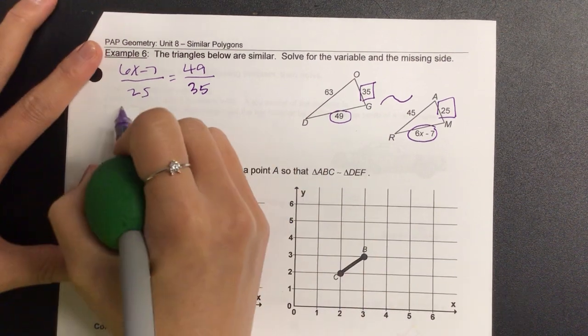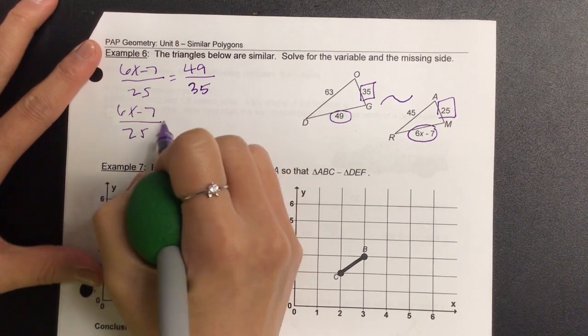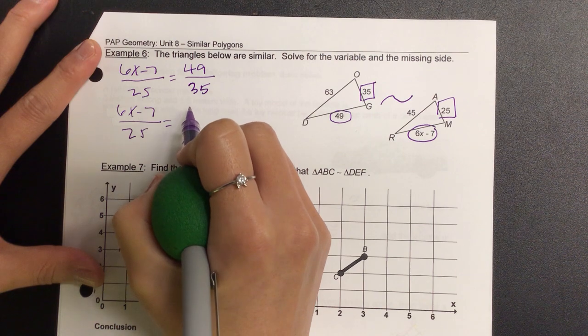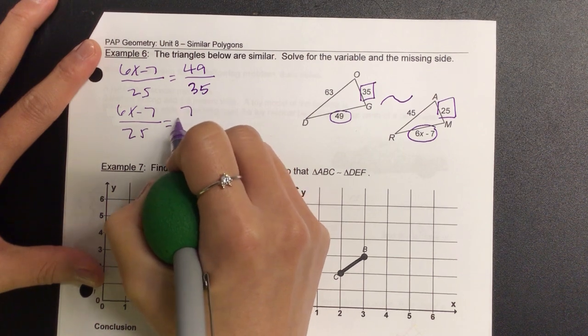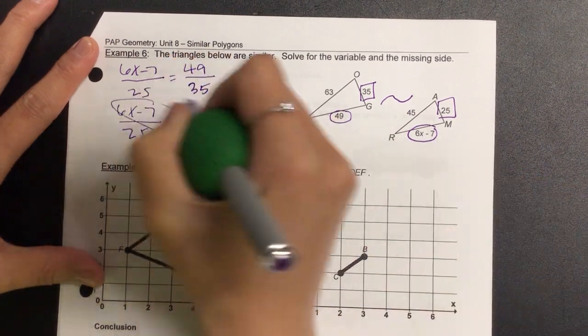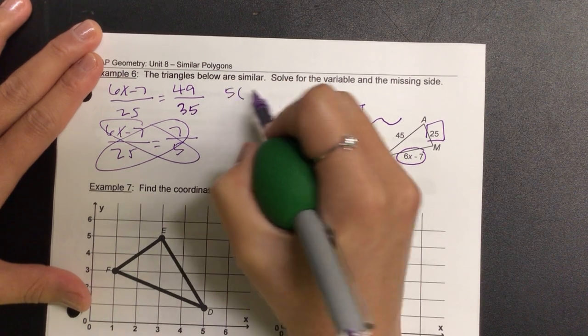So I could keep the left side since I can't really factor out the one with the variable. So 49 divided by 7 is how many? 7, okay. And then 35 is going to give me 5. Then let's cross multiply. You don't have to do this since you have a calculator, but in case that goes away, right?